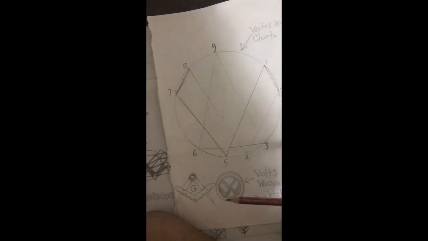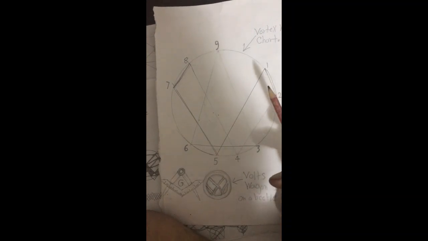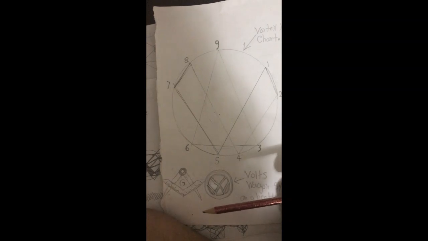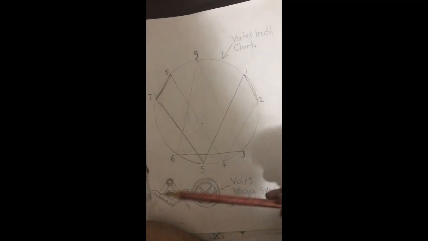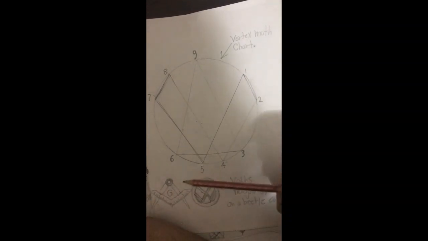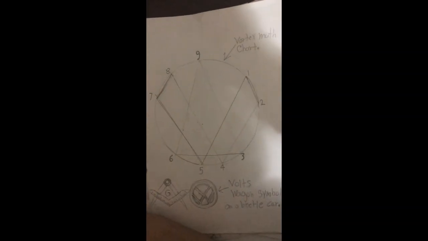And this is also basically the structure of the Freemason symbol, which is the square and the compass, and the G in the middle. Most people think it means God, but since God is the ring, Lord of the Rings, pretty much, it has to do with geometry. So there you go.